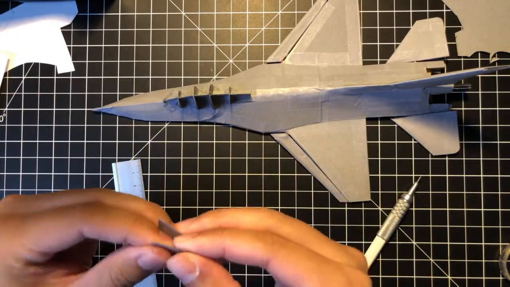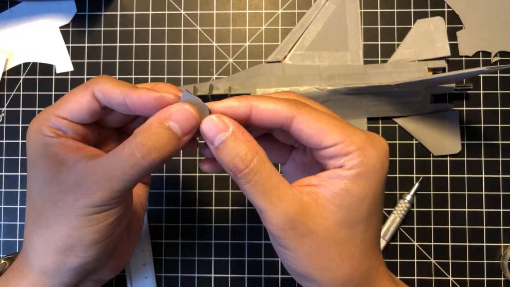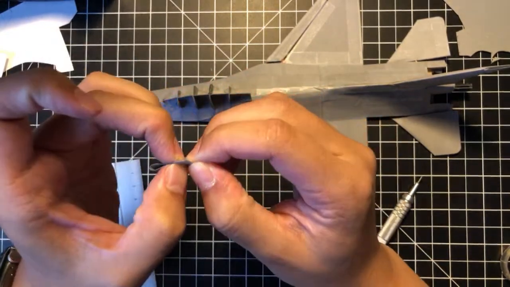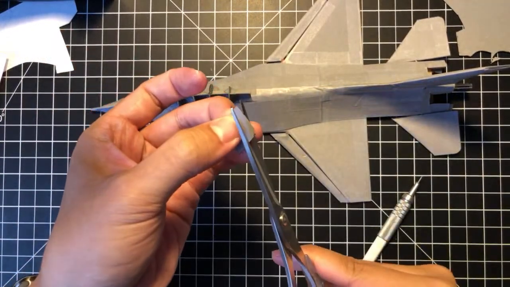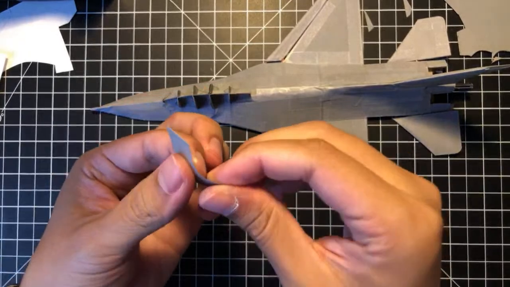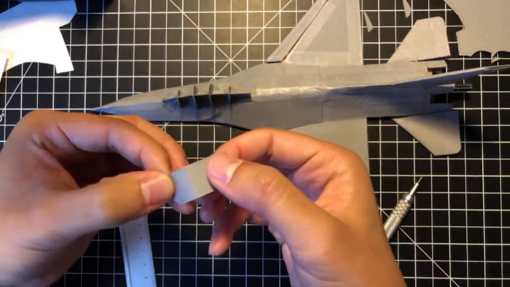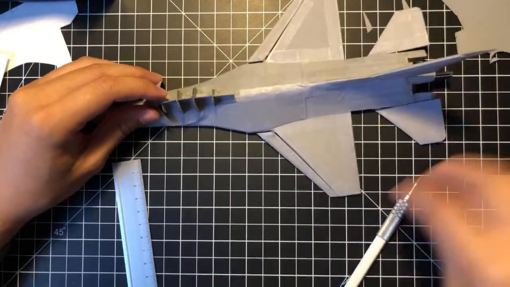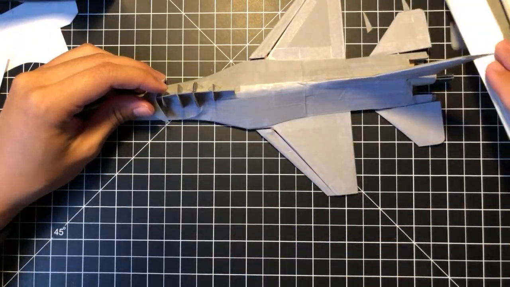I'm going to roll it over my index finger here and match things up. I'm not going to make a fold, but we are going to have to cut this a little bit. So you'll notice there's not a hard crease, but the piece is round now, so that's that.